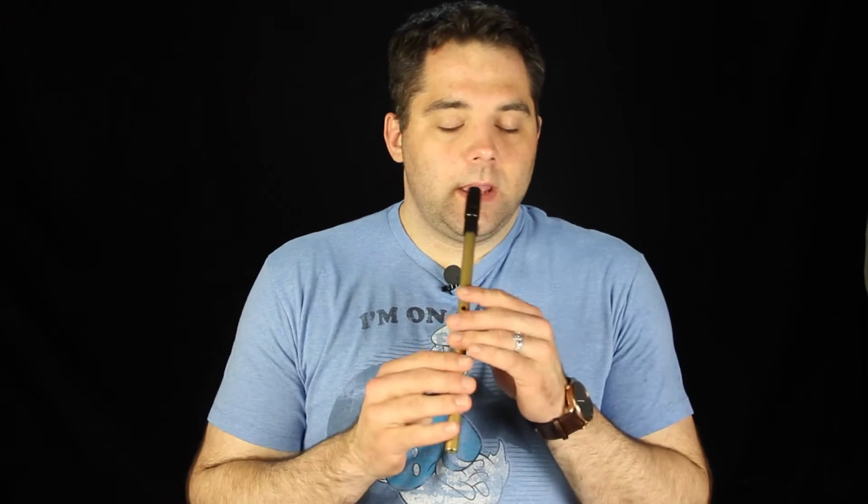More so with jigs than reels, although we'll come back to reels here in a second. But I'll play it again with a bit more ornamentation, but pay more attention to the rhythmic parts of the notes rather than the ornaments here.